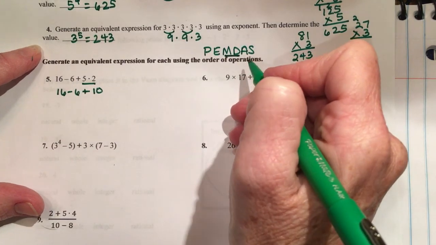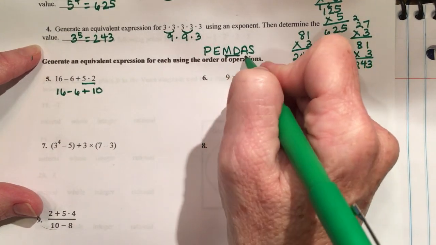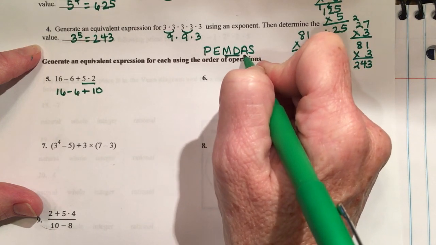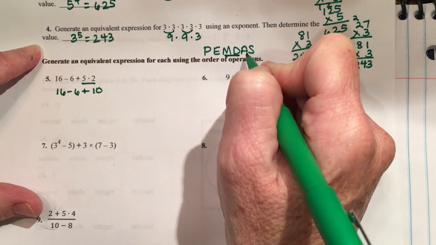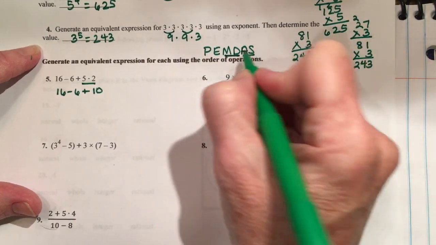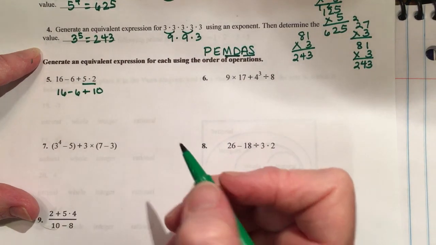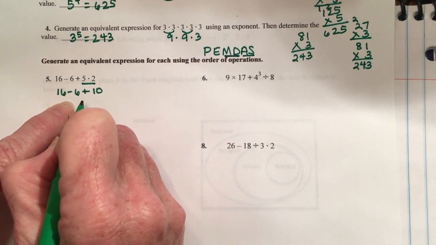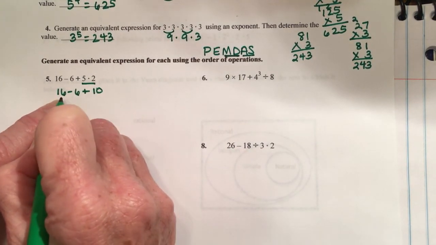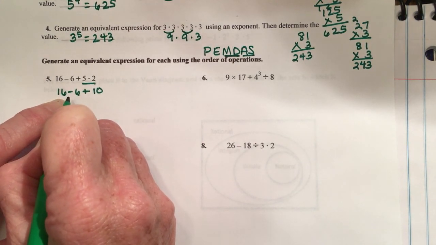The second thing I want to do, after I'm done with multiply, divide, I look for add, subtract. Not add then subtract, but add or subtract. All right, so it could be either one. It just depends on which one comes first, just like when you're reading. All right, so this problem has both subtraction and adding, but the subtraction comes first. So we're going to start with subtraction.